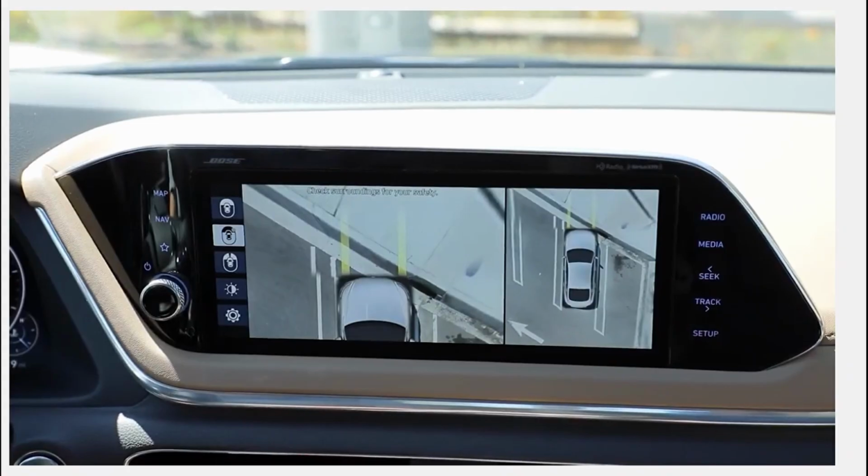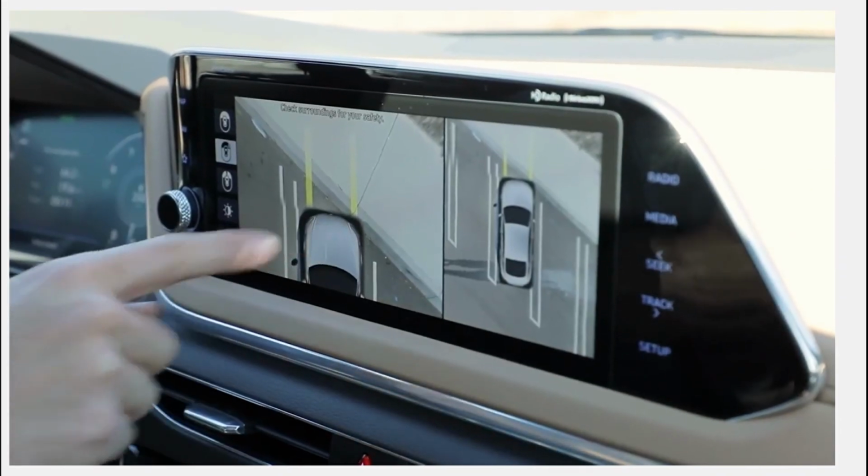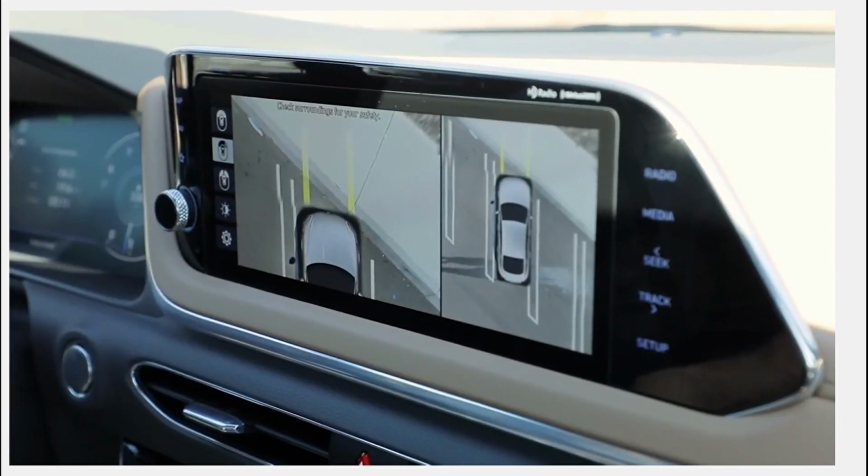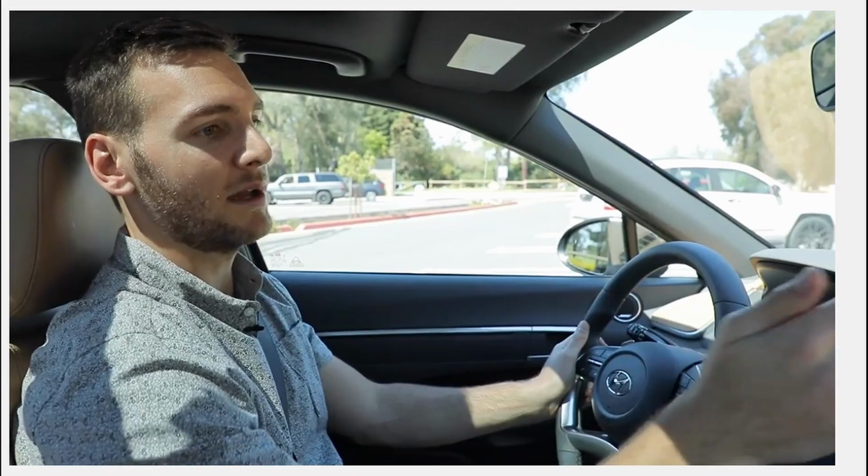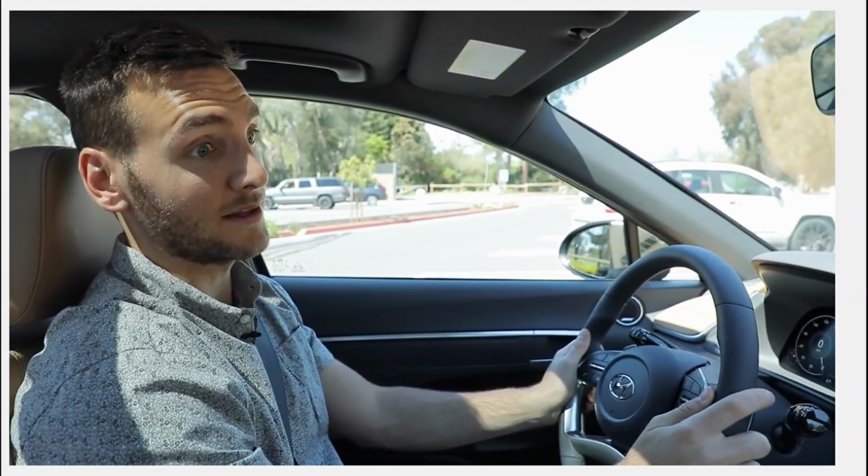I can also use the front view camera in this instance to make sure I'm not going to get too close to the curb, and especially at an angle like this, I don't want to be rubbing up just on the right-hand side. This is really helpful, and I'm in the spot perfectly.